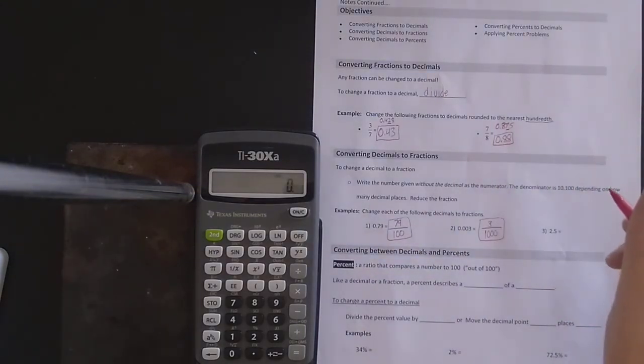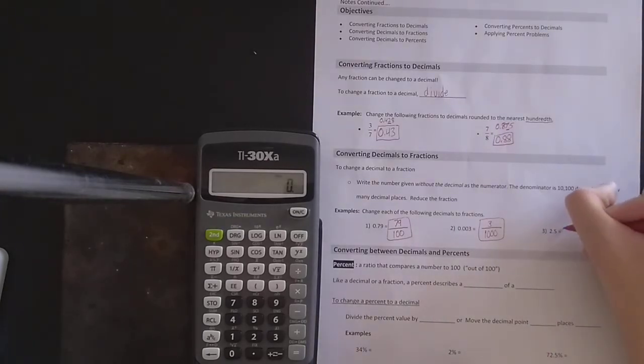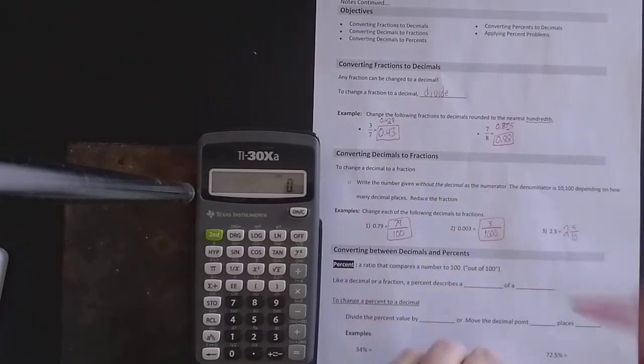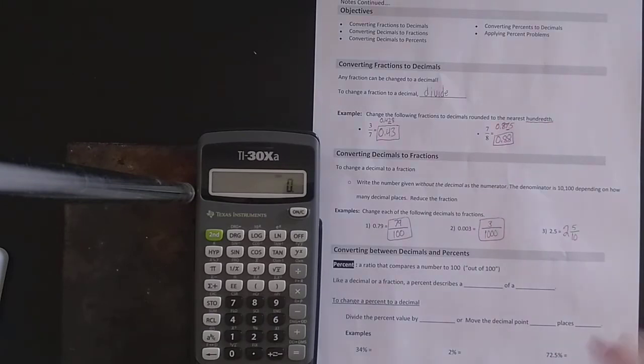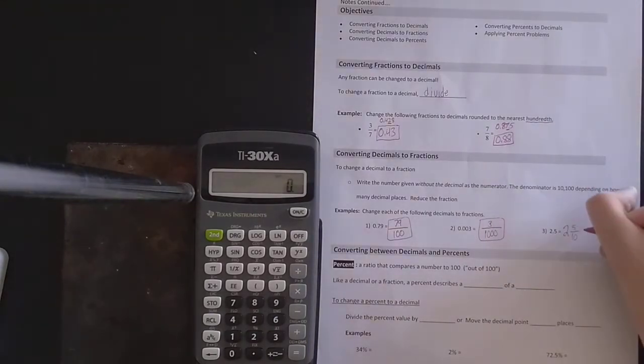2.5. Now you have a couple options here. What I would probably do at this stage is I would write the 2 off to the side. Okay? Then I'm going to deal with the 0.5. 0.5 means I put the 5 on top in the numerator over, this is a tenths place, 10. And if you look at that now, it says 2 and 5/10. You have a nice mixed fraction. However, 5/10 you can reduce. 5 divided by 10 can be reduced to 1 divided by 2. So another way to write this in simplest terms is 2 and 1/2.